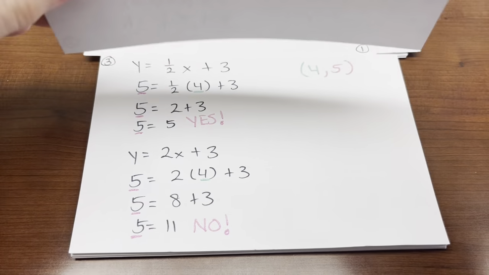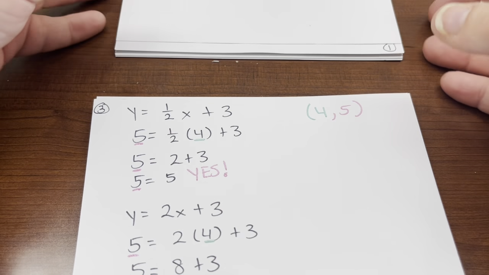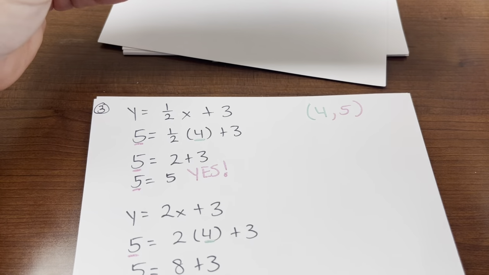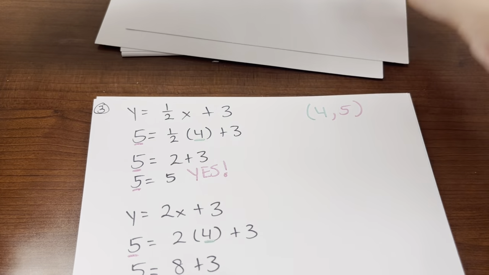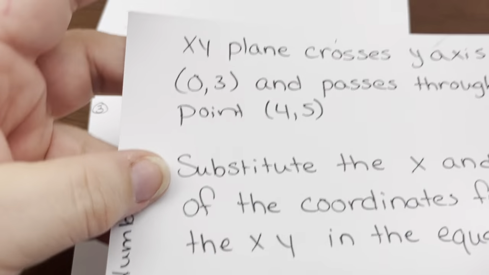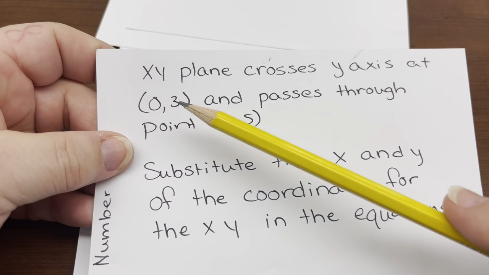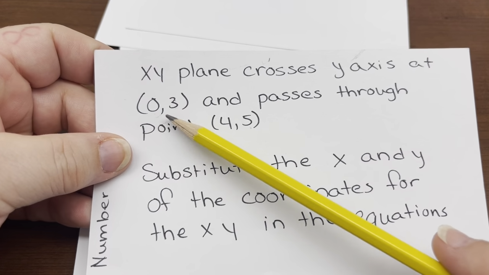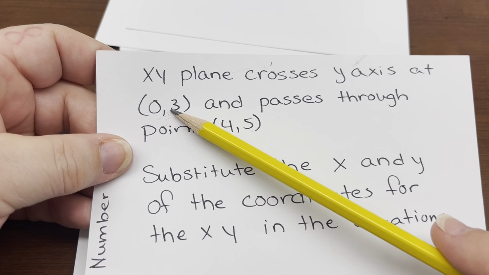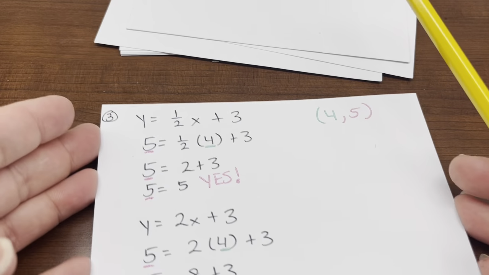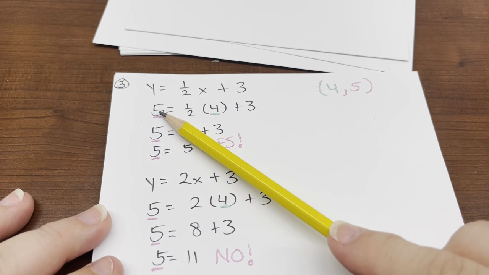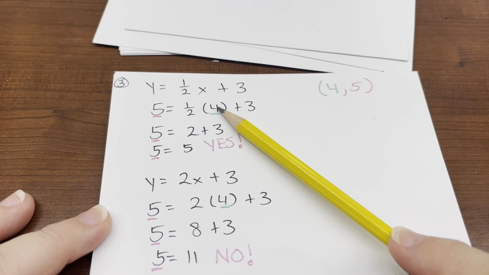So the other thing that I have to do is go back to the original problem. The original problem said that what we were trying to do is figure out if both of these would work. So I've narrowed it down to 2 choices with the 0 and 3. Now I'm going to substitute the 4 and the 5. So again, here's where I'm putting my 5. Here's where I'm putting my 4.